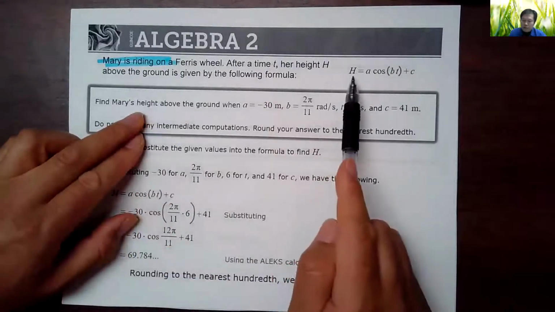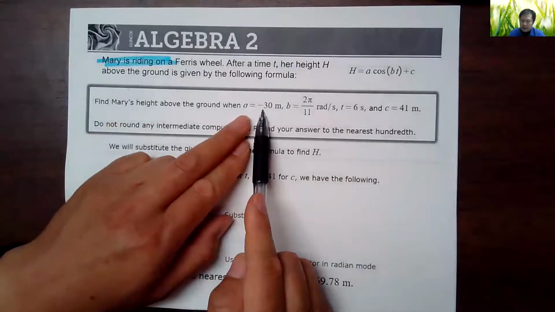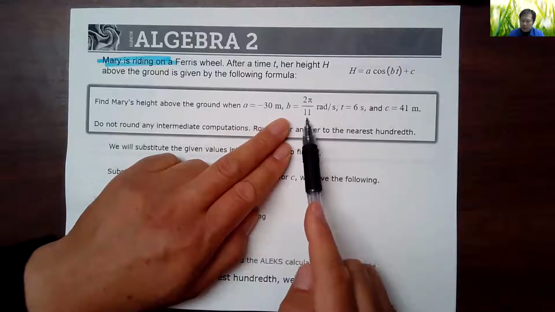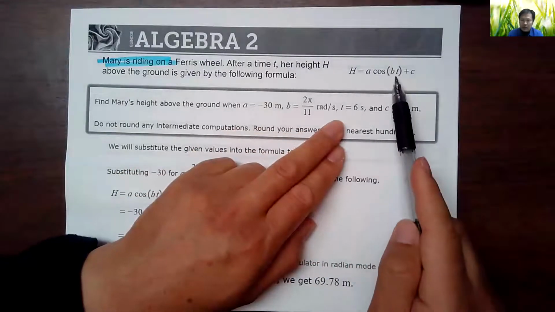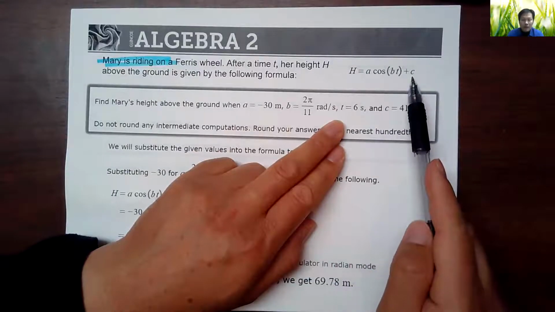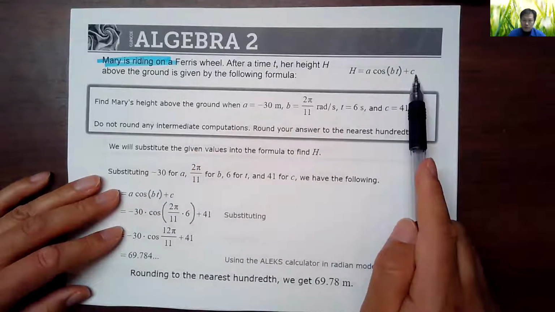Find Mary's height. We are looking for h above the ground when a is minus 30. They gave you the value of a. b is equal to 2 pi over 11, they gave you the value of b. t equal to 6, they gave you the value of t. c equal to 41, they gave you the value of c. They gave you the a, b, t, c values. What does that mean? Just plug it in.